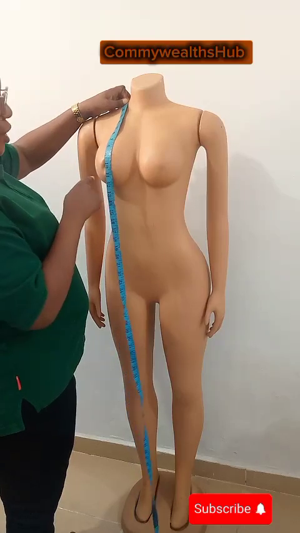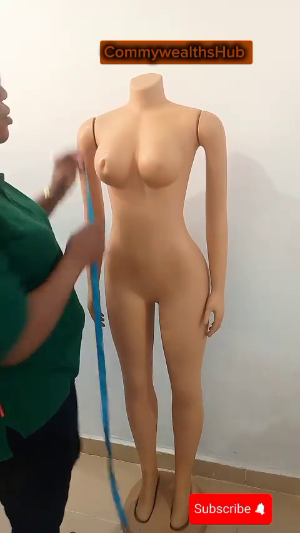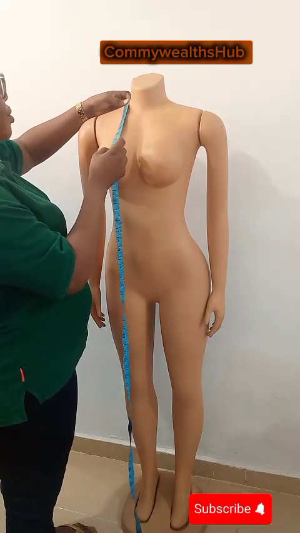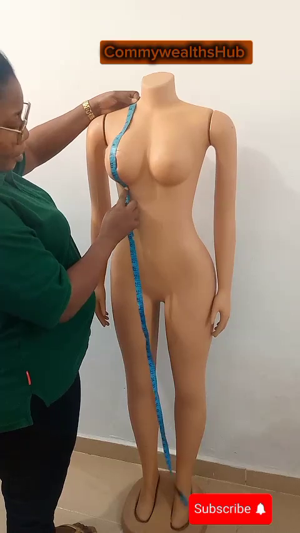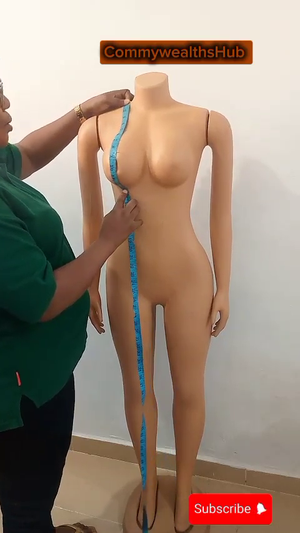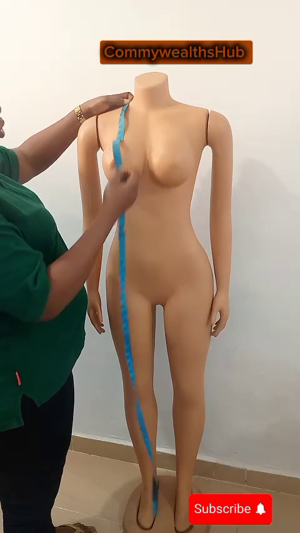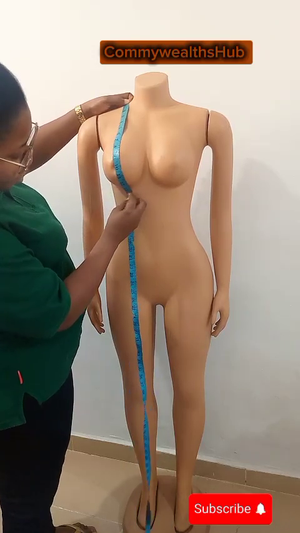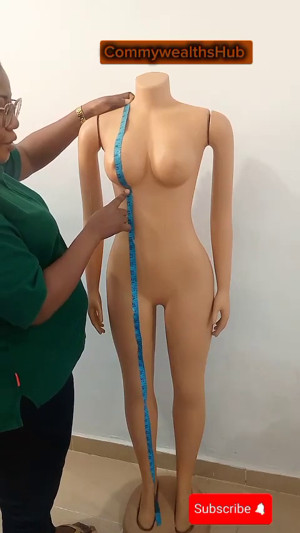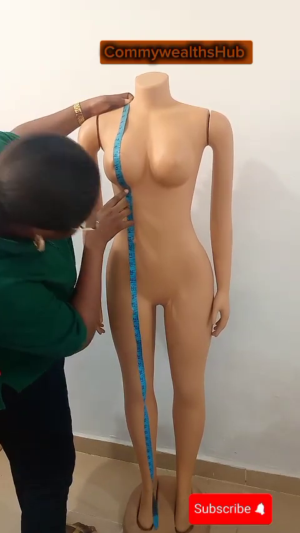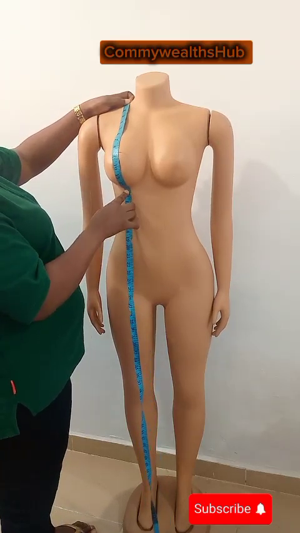Now that's your first vertical measurement. Take note. The second measurement still is from the shoulder, the highest point of the shoulder, to your under bust. Now, when you are measuring for your under bust, ensure that you take your tape rule like this. Let it follow the shape of the bust and take it to your under bust. Now, the under bust of this particular mannequin or body form I'm working with is 13 inches. Sorry, 13.5. That's where the under bust is.